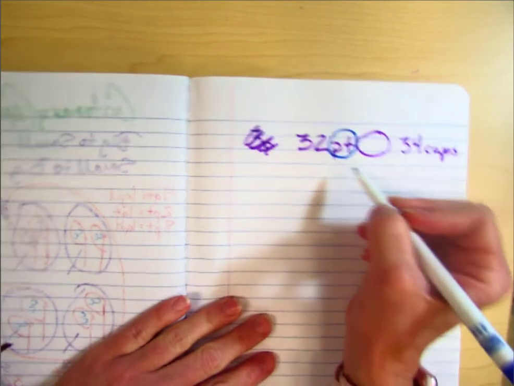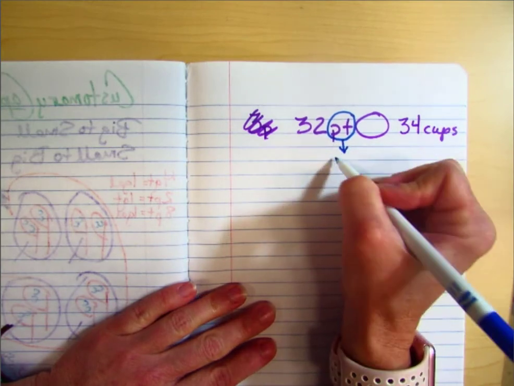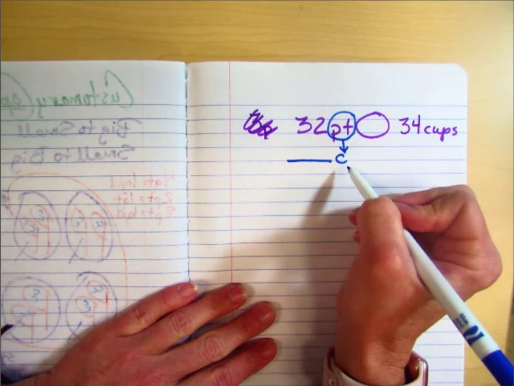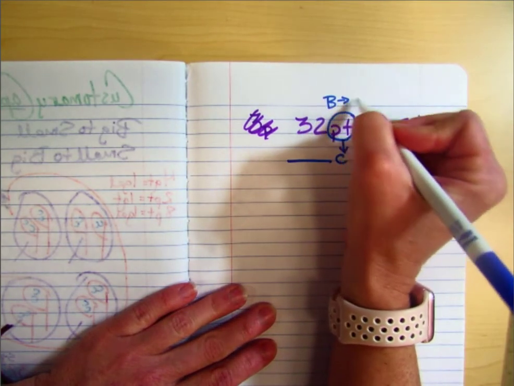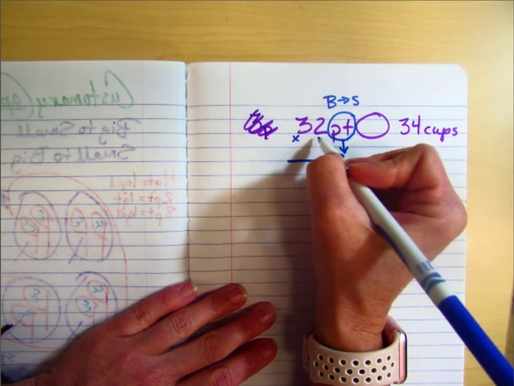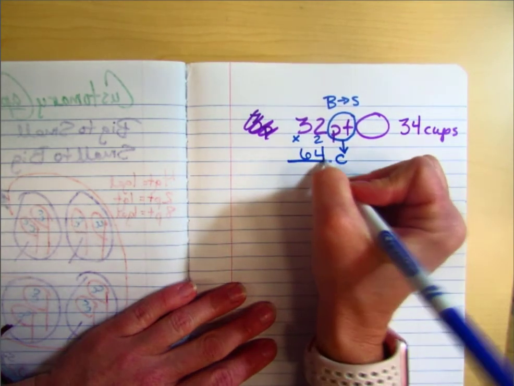So if it's set up like this, you want to find your big side and make it equivalent to the small side. So I'm going to do pints to cups, and since I'm going big to small, I'm going to multiply all. Each princess has 2 cats.